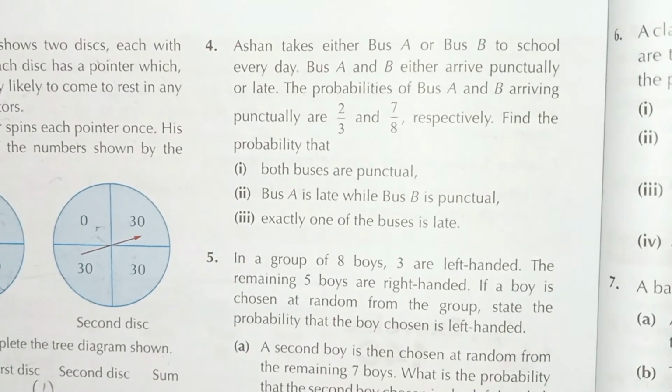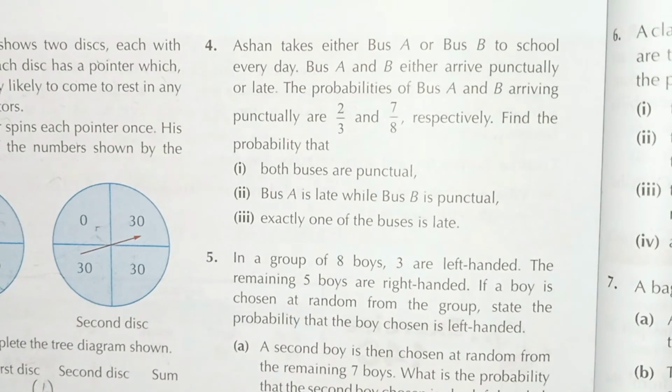Now students, question number 4. SN takes either bus A or bus B to school every day. Bus A and bus B either arrive punctually or late. The probabilities of bus A and B arriving punctually are 2 by 3 and 7 by 8 respectively. Find the probability that both buses are punctual.